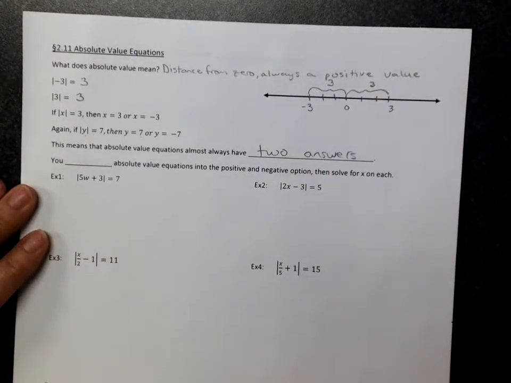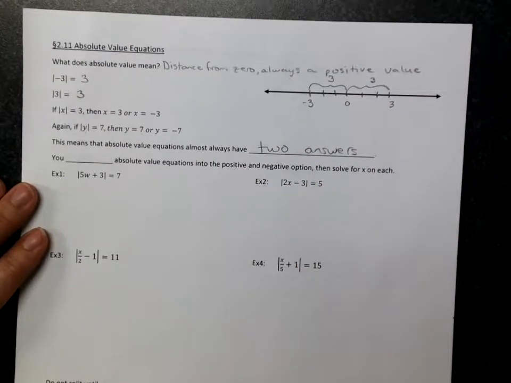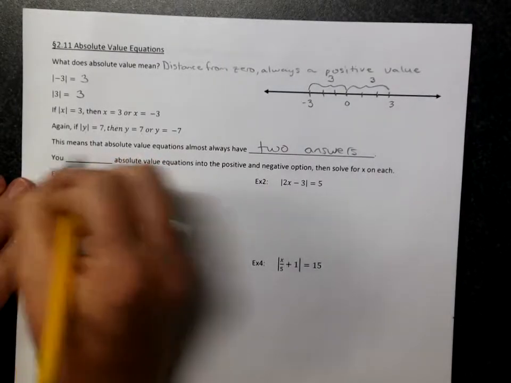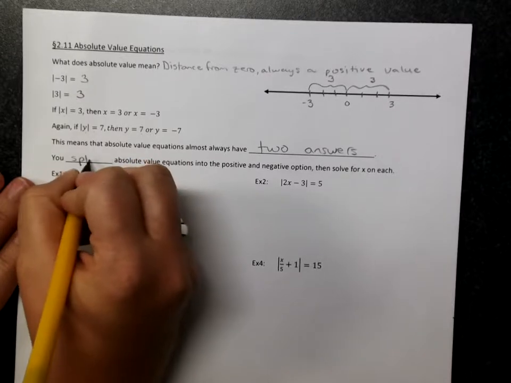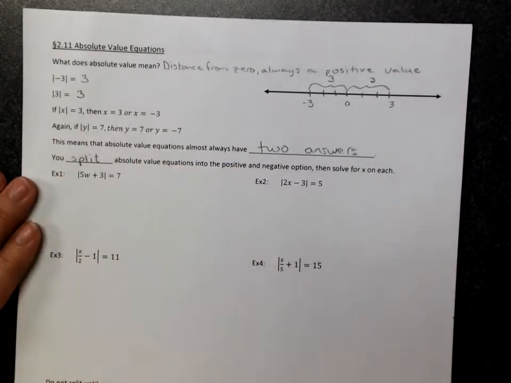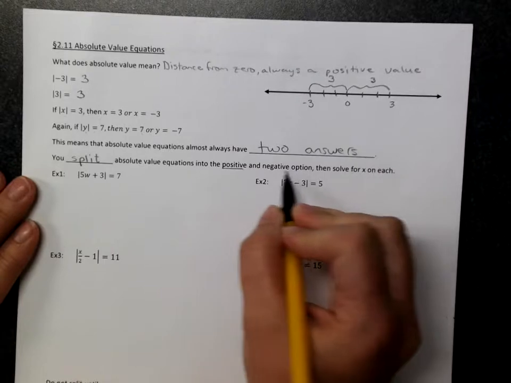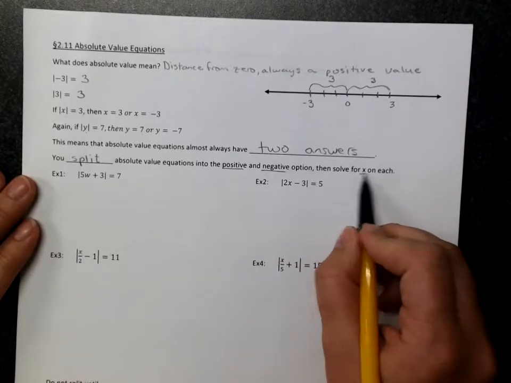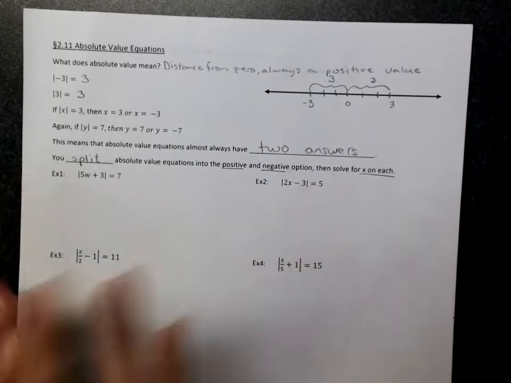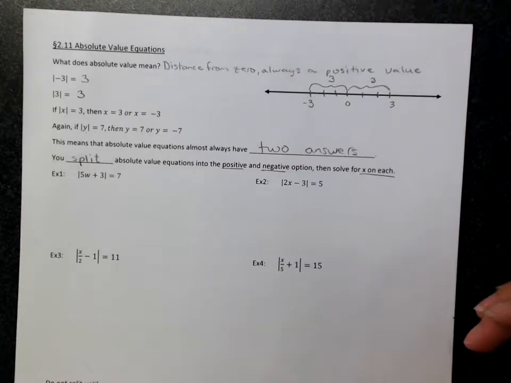There's one exception which we'll see later, but most of the time absolute value equations have two answers. And I call this splitting absolute value equations: you always split them into the positive and the negative option, and then solve for x on each.